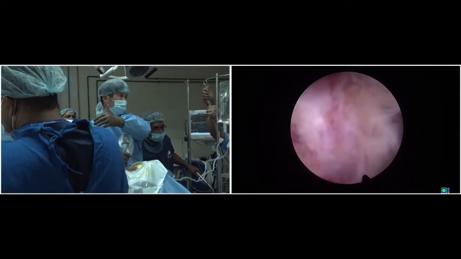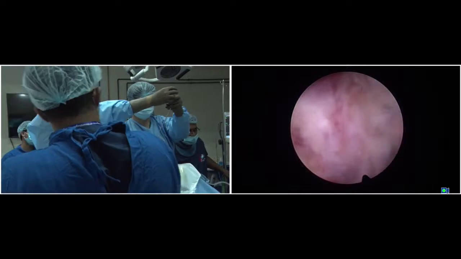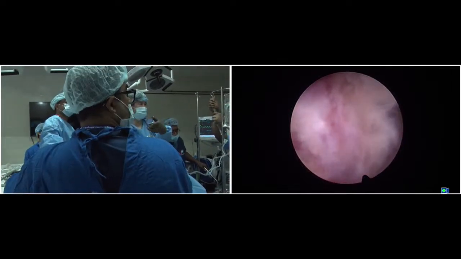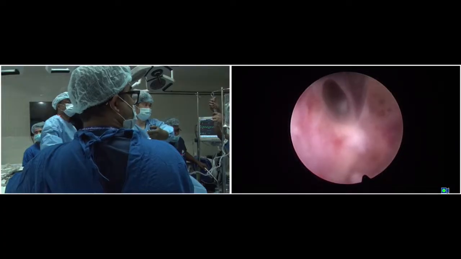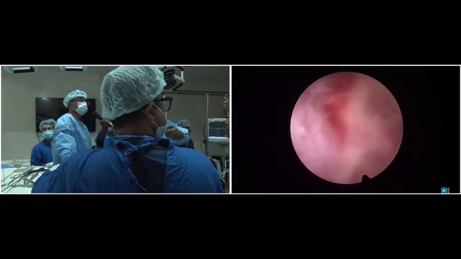Four. This is not my technique. Okay. I don't like it. Okay. Hook.